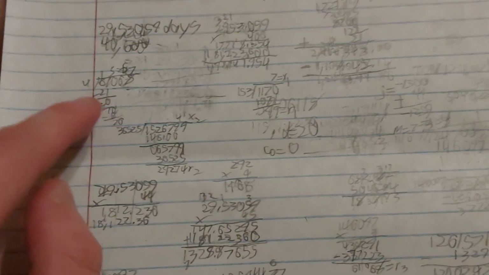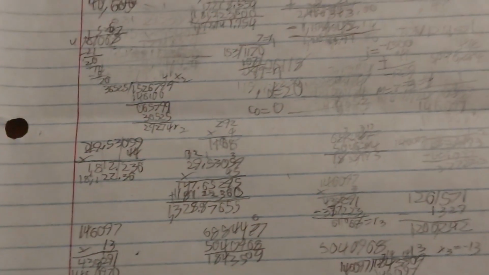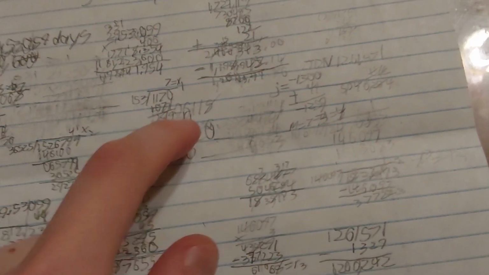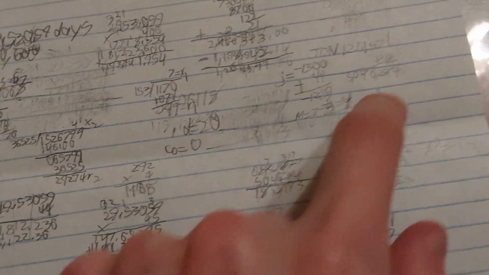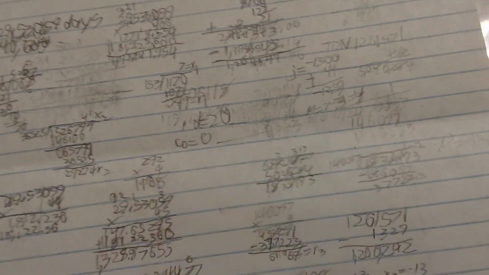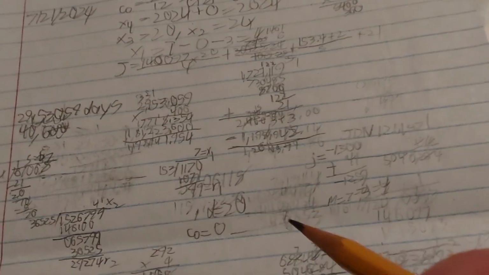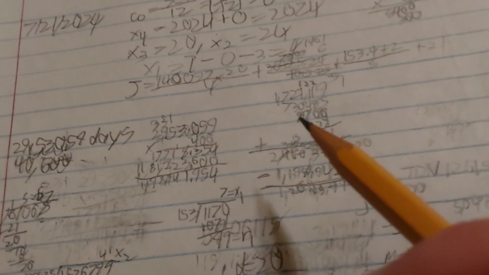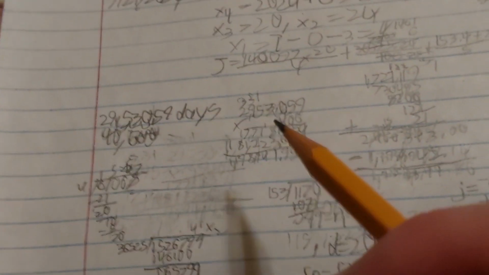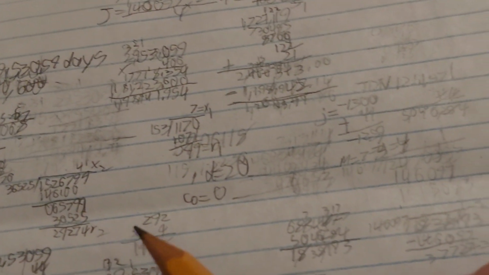55,752 is our R3. What was our previous R3 from this earlier anchor date? What was that one's R3? Did I label it? Find our division, 146097.